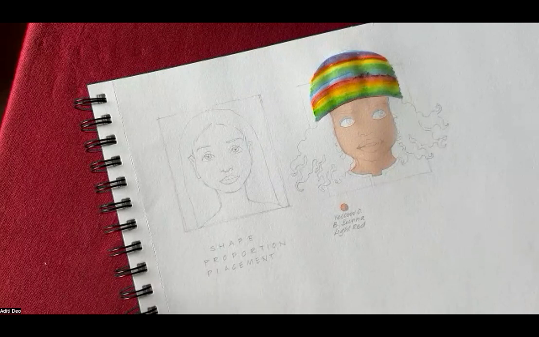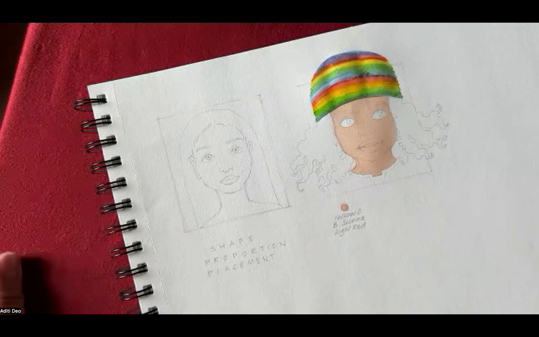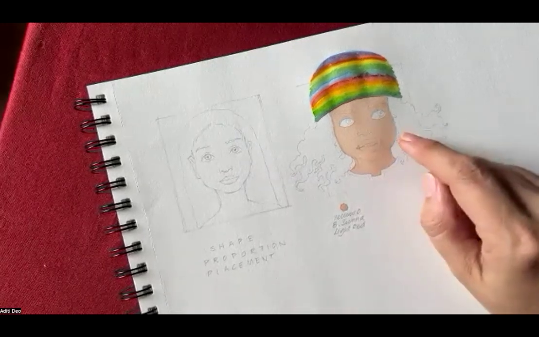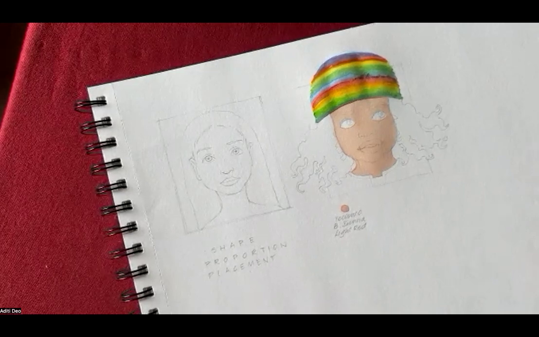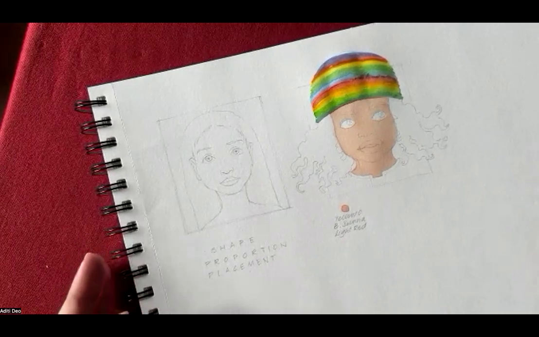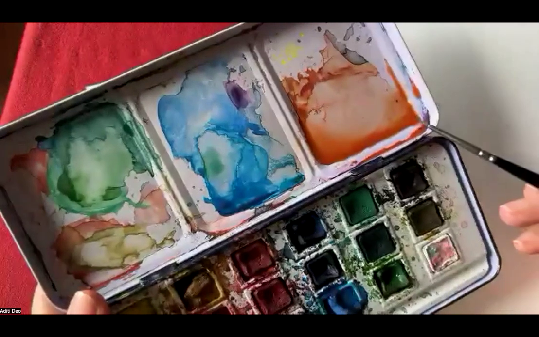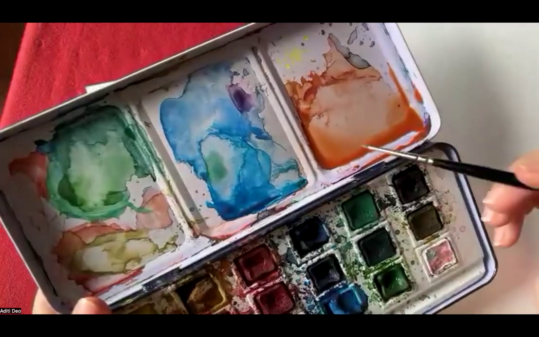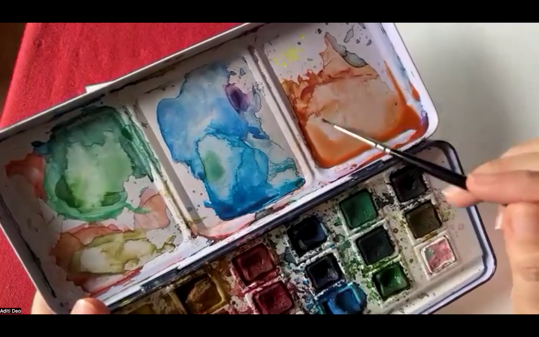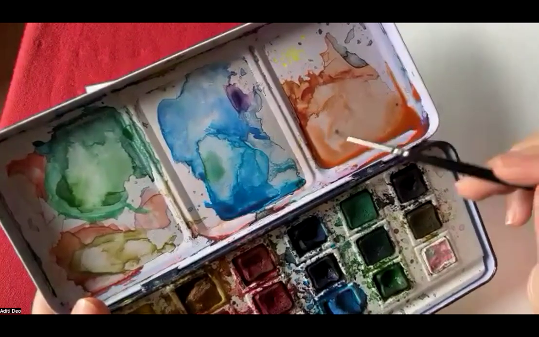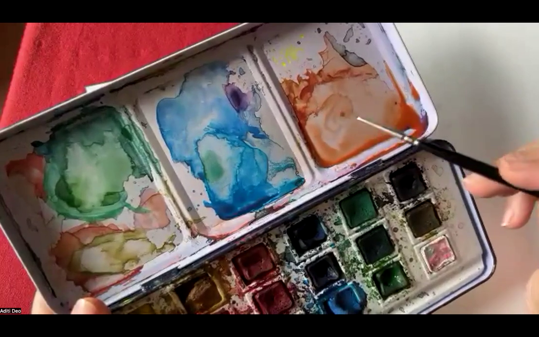All right. Now we are going to start shading the face a little bit. So I want you to see how I do this again. We use the same color that we used for the skin. But by now you will notice that some parts or the edges of the color on the palette will have dried a little bit.